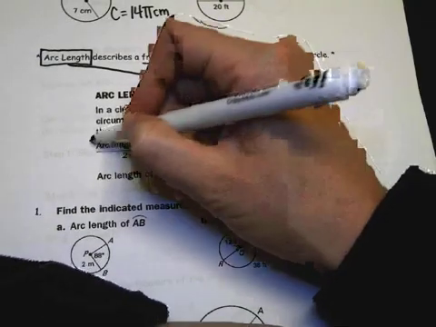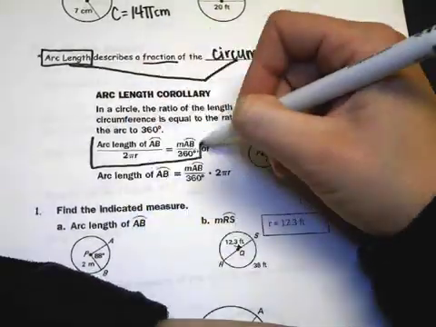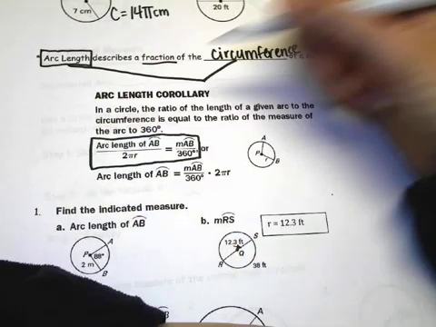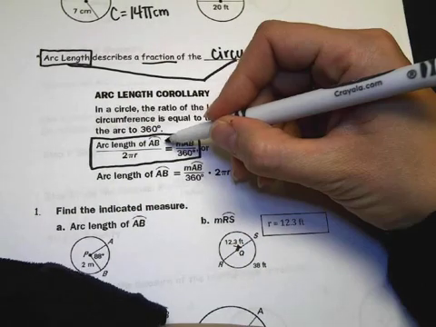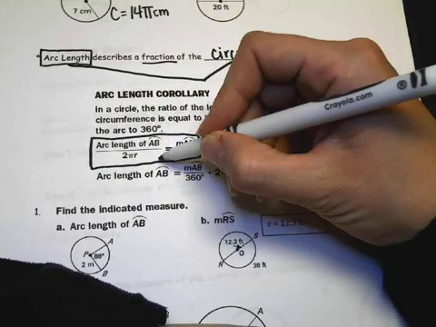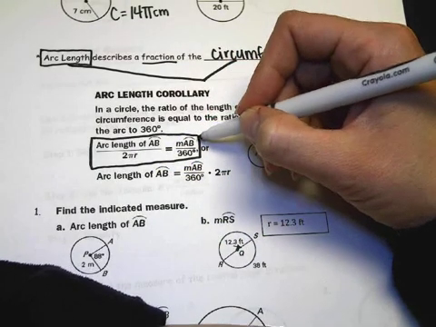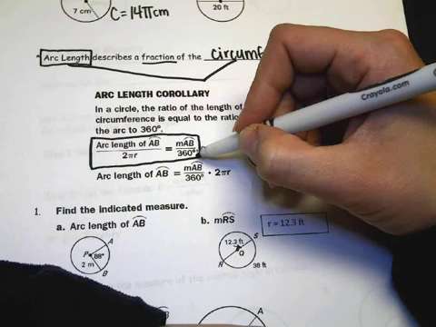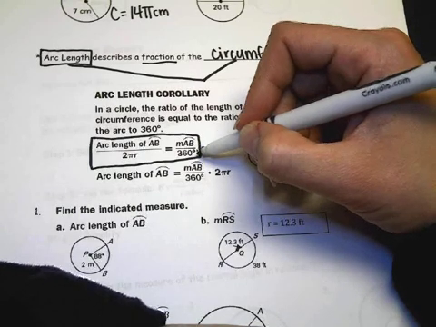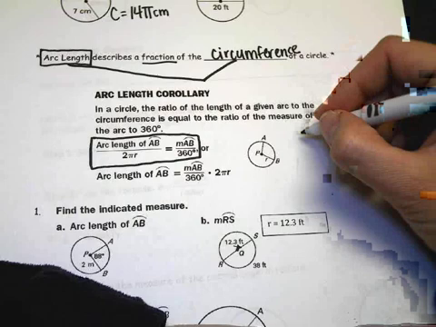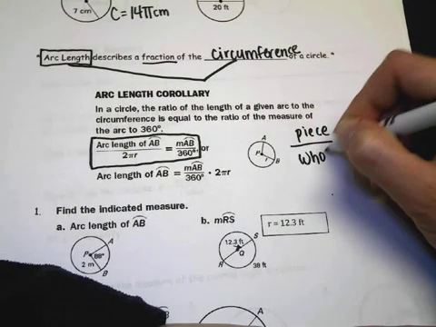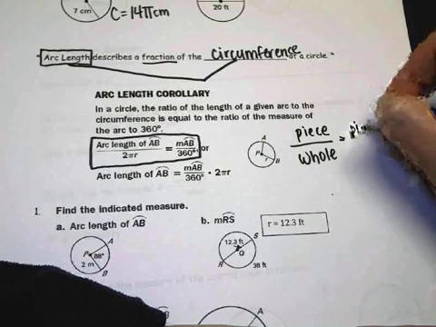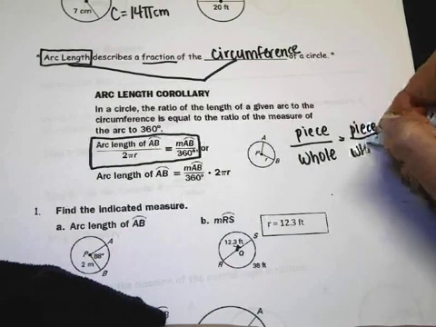So when you look at the next section, we're going to find arc length. We're going to be using this formula right here, and it's a proportion. The piece of the crust over the total crust, or circumference, is going to equal the piece of degrees over 360, the total degrees. What I want you guys to see here in this proportion is that it's piece over whole equals piece over whole.